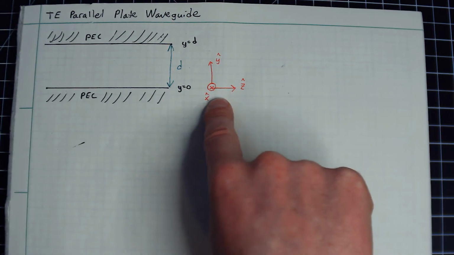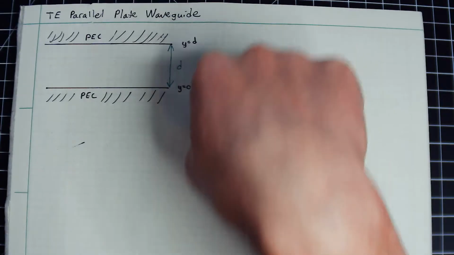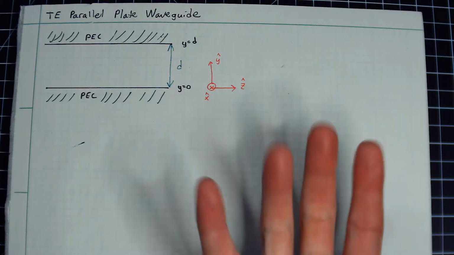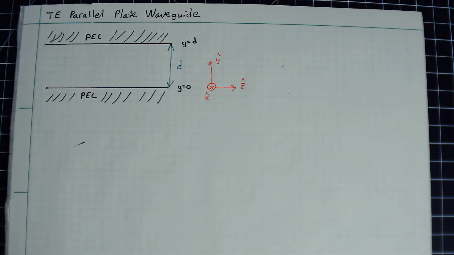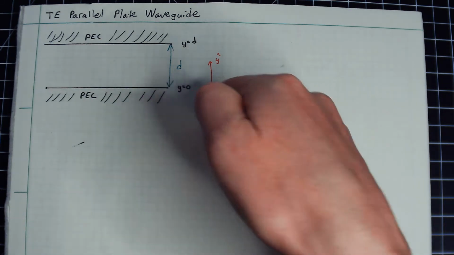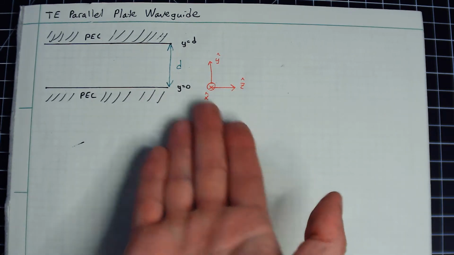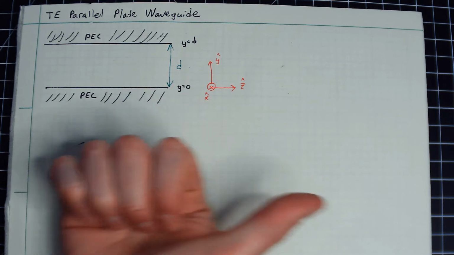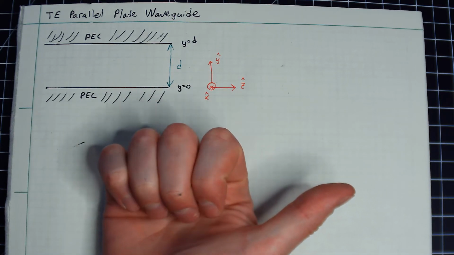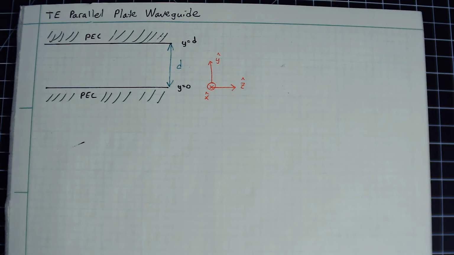Now you notice the x-axis has to point into the paper. That's just by convention because these are the coordinate frames we've chosen, and I'm going along with your textbook here. So I have a right-handed coordinate system where if my fingers go into the page and I curl up into the y, my thumb points in z. So I have a right-handed coordinate system.